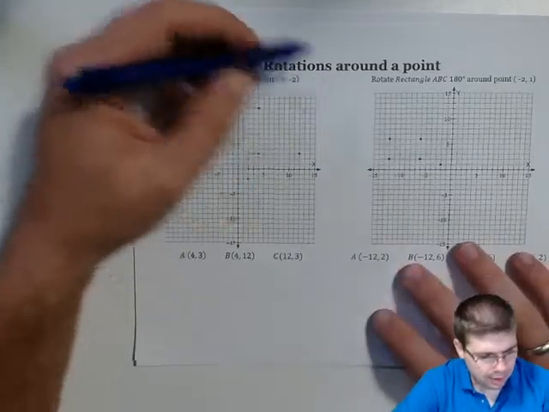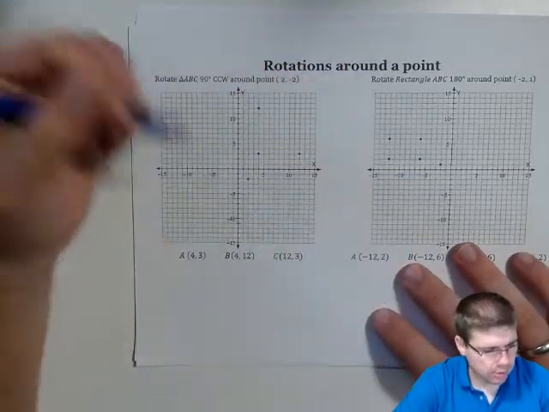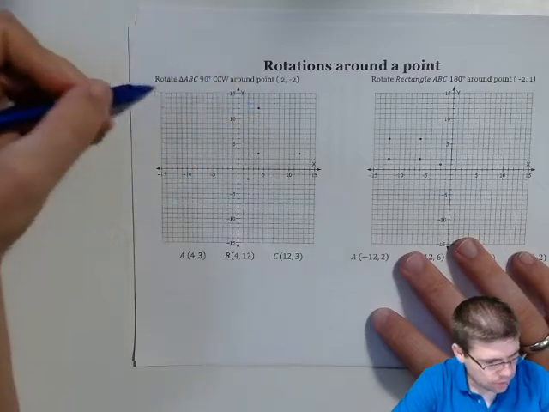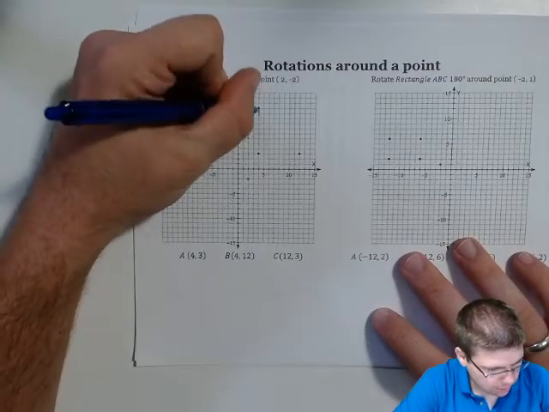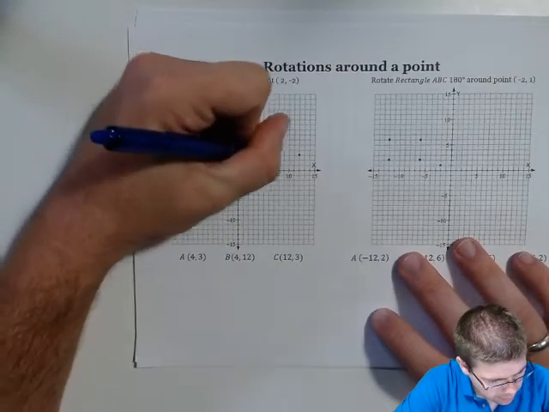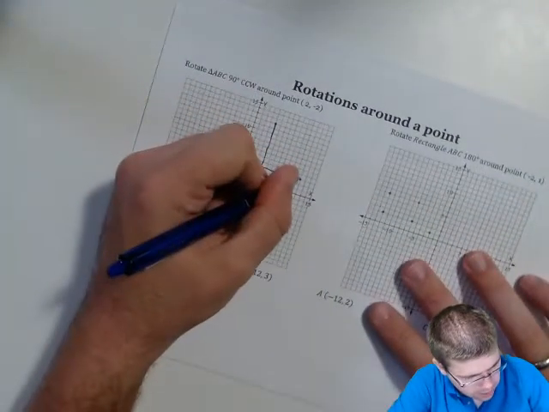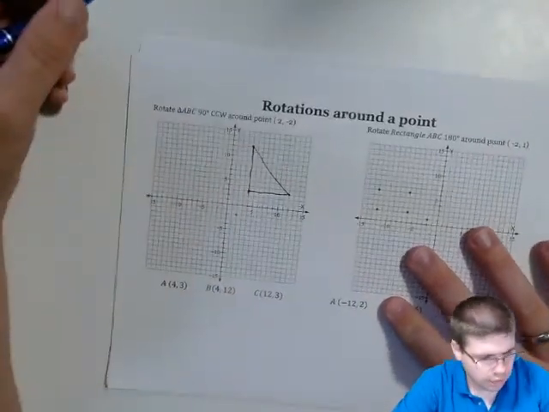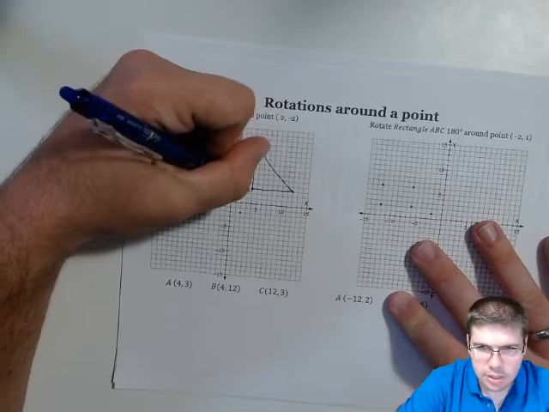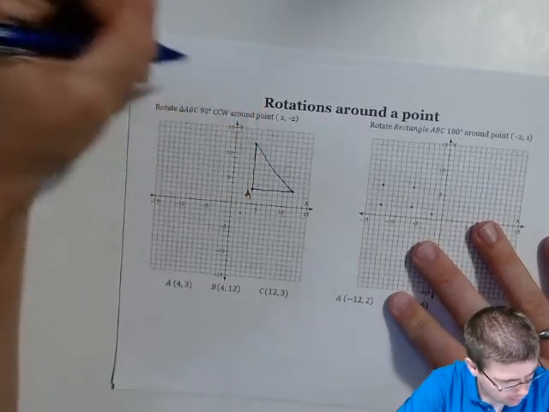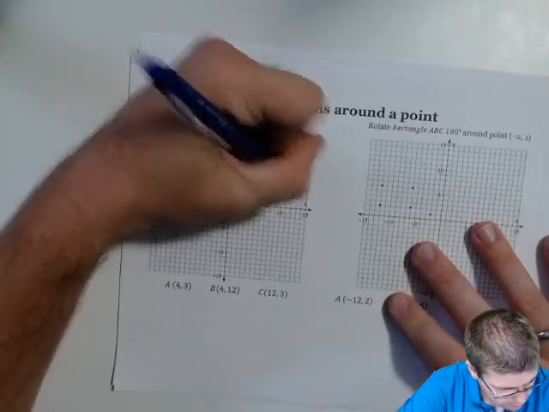Hey, geometry. All right, second part of this 9-3 rotation section. So they want us to rotate triangle ABC, which is not properly drawn in here. They give us the coordinates, but there's our triangle ABC, and so this is supposed to be A, this is supposed to be B, and this is supposed to be C.